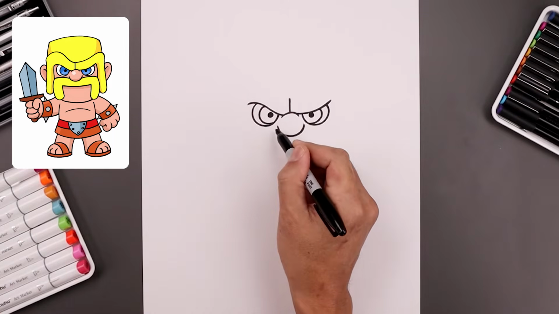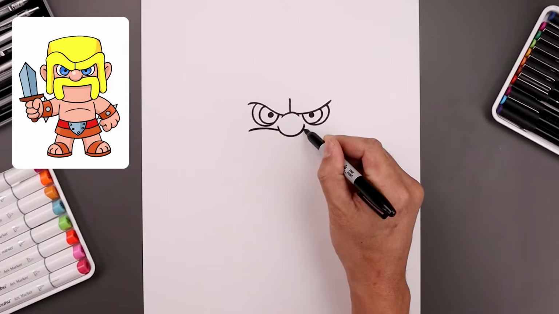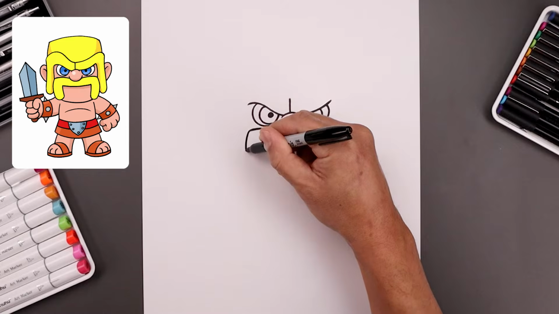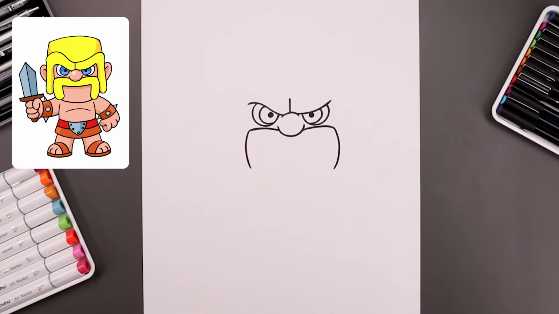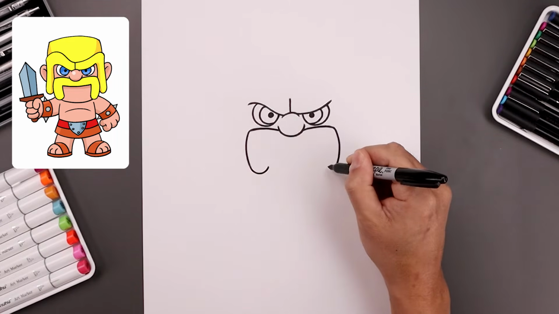Now from the side of the nose, let's draw the top edge of the mustache. We're going to go up and then out. Let's pull this around and then in towards the bottom of the mustache. I'm going to round out the bottom, pull that back up on either side.